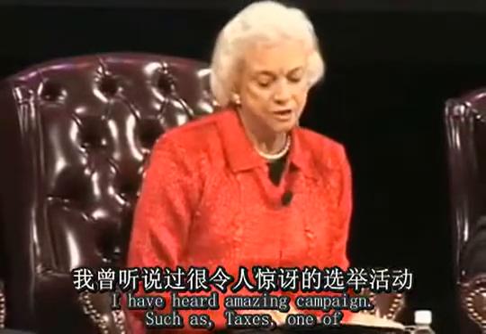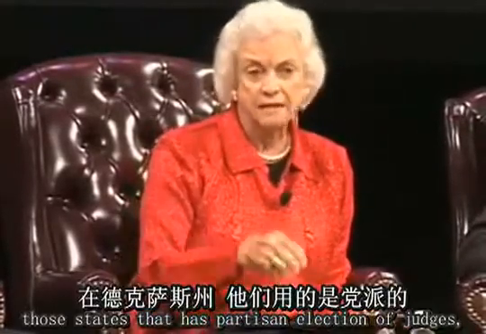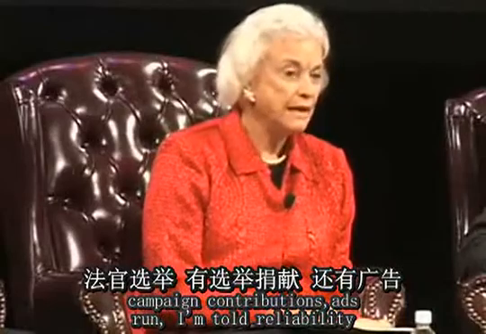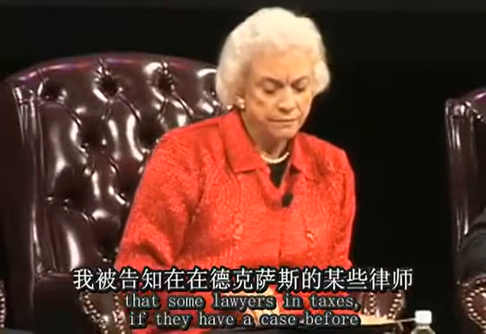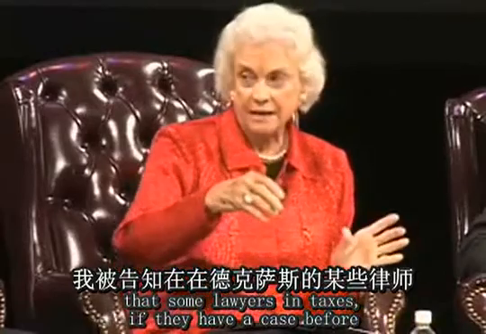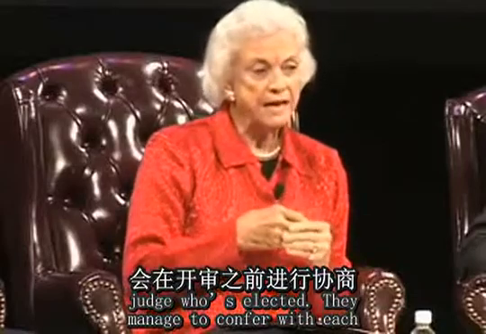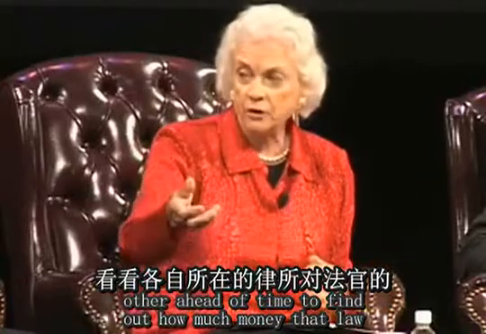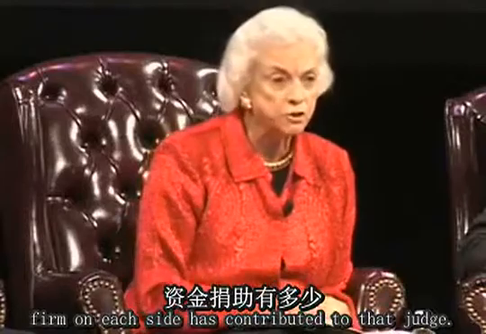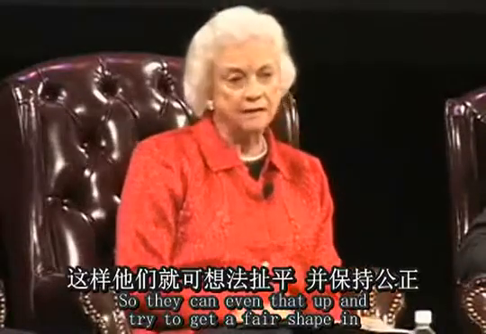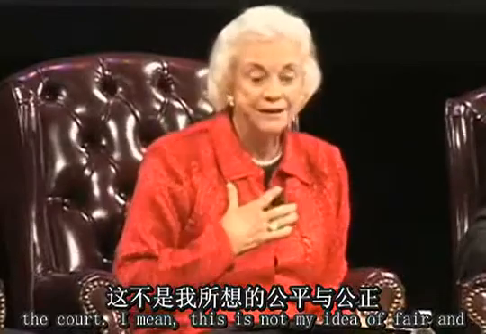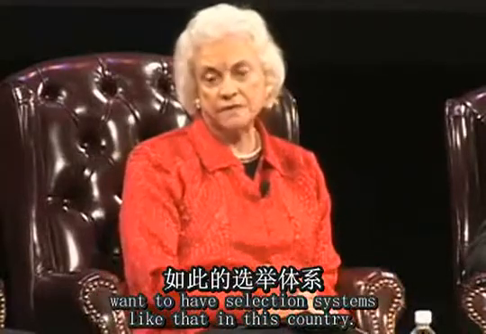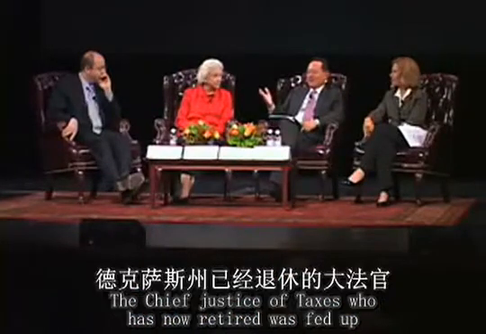I have heard amazing things, such as Texas is one of those states that has partisan election of judges, campaign contributions, ads run, and I'm told reliably that some lawyers in Texas, if they have a case before a judge who's elected, they manage to confer with each other ahead of time to find out how much money that law firm on each side has contributed to that judge, so they can even it up and try to get a fair shake in the court. I mean, this is not my idea of fair and impartial justice in this country. I don't know why we want to have selection systems like that in this country, to tell you the truth.